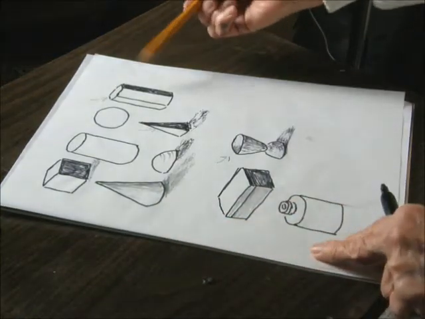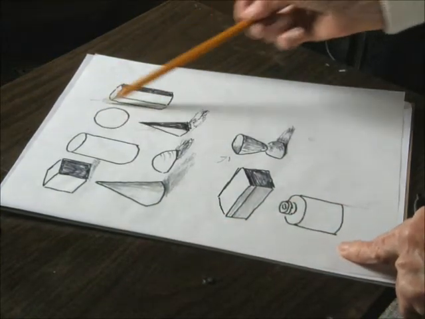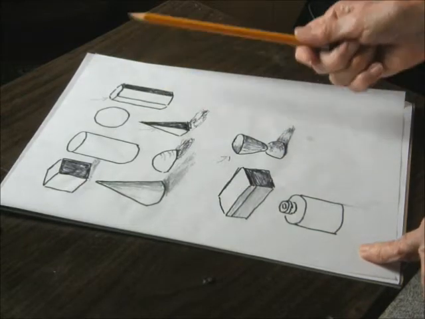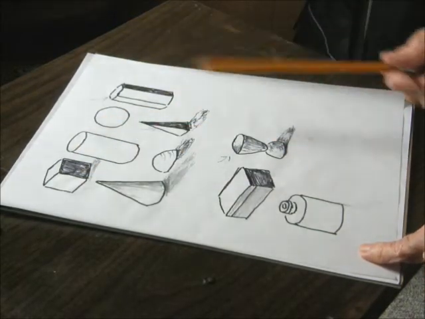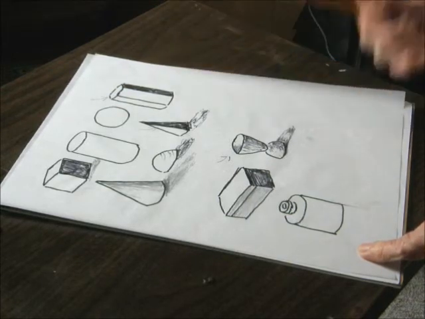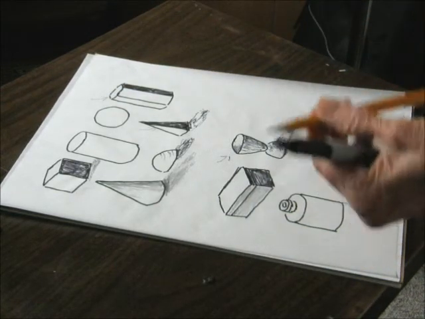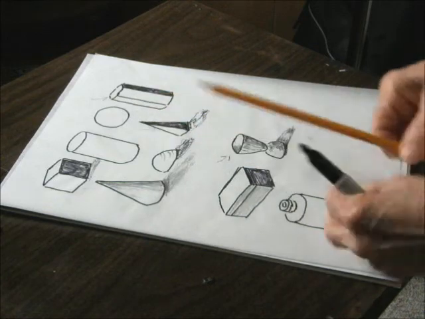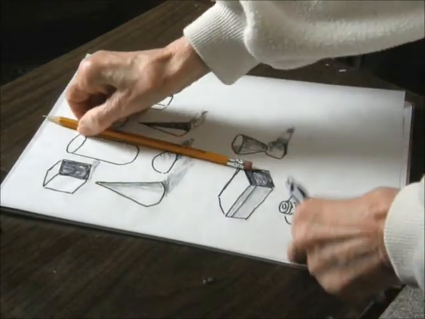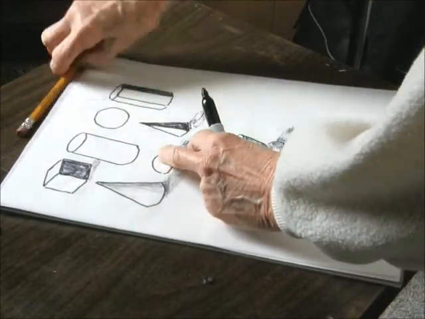Now you can see the difference between just the sphere, the line drawing, and the filling in of the areas from which the light cannot hit. Now light waves travel in a straight line. They travel like this. They cannot bend around to go here.